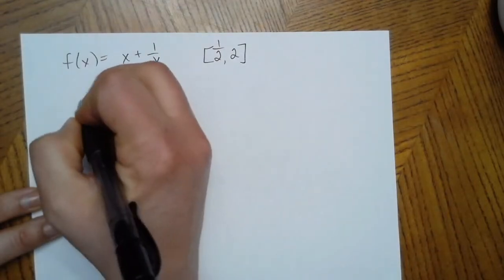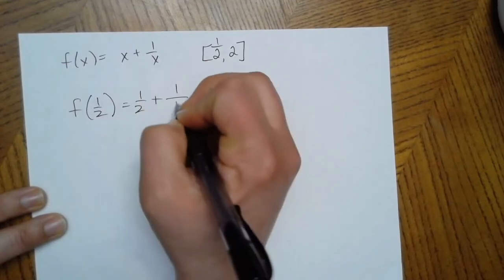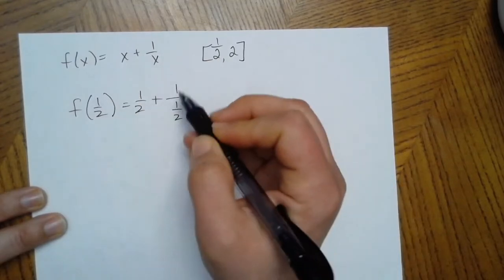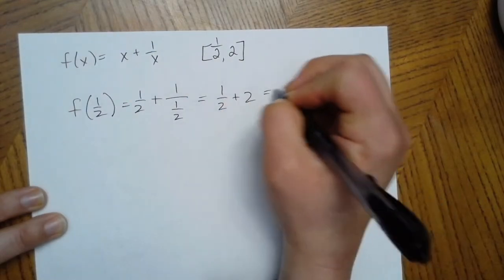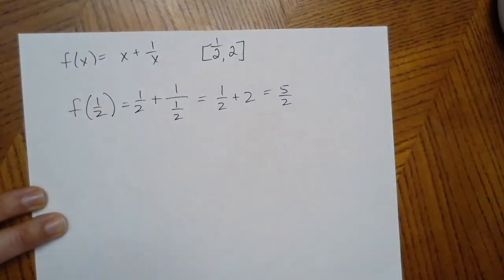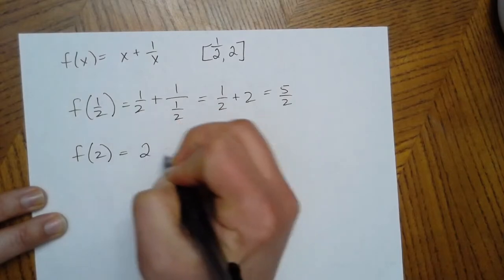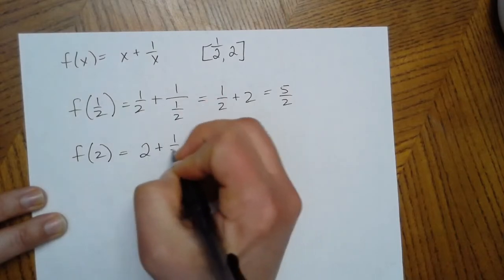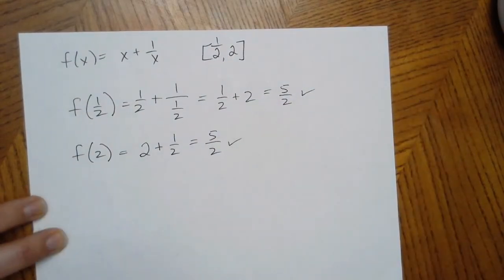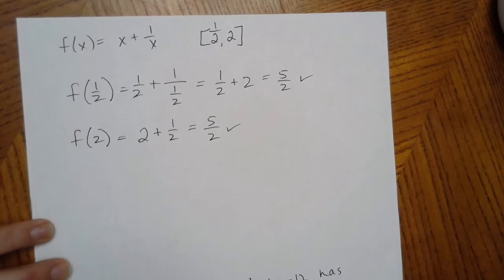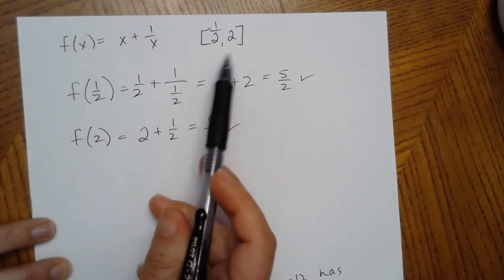So if I plug in 1/2, I get 1/2 plus 1 over 1/2, and when I simplify this, it ends up being 1/2 plus 2, which is 5/2 fractionally. And if I do the same thing with 2, I plug in 2 this time, I get 2 plus 1 over 2, which is 2.5, which is also 5/2. So I've shown that f of a equals f of b. So that means that I should be able to find a place where f prime is equal to 0, an x value between 1/2 and 2.